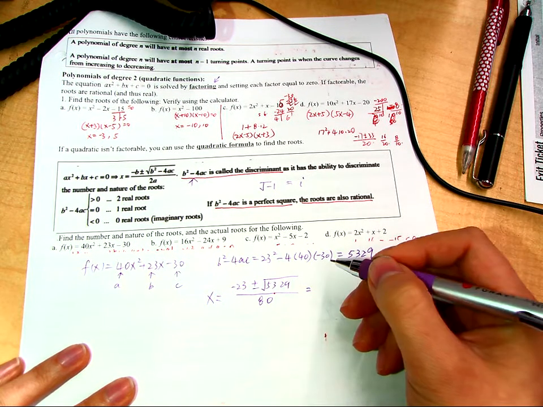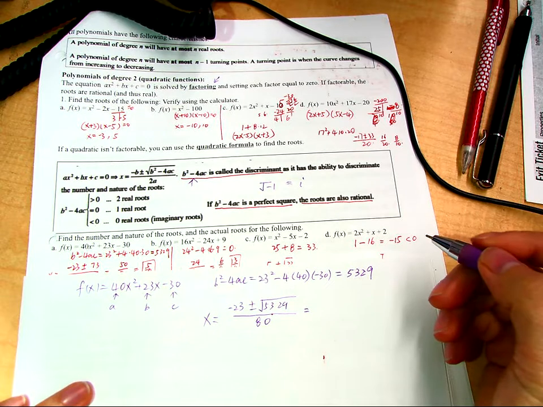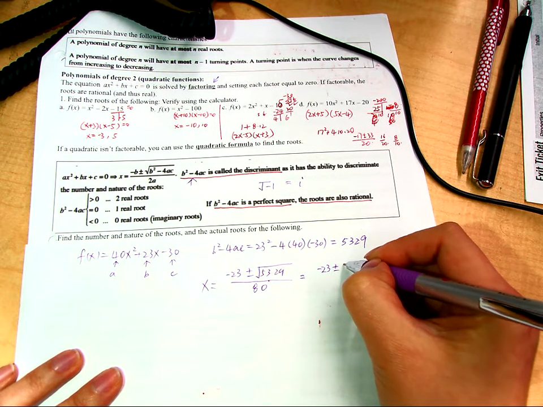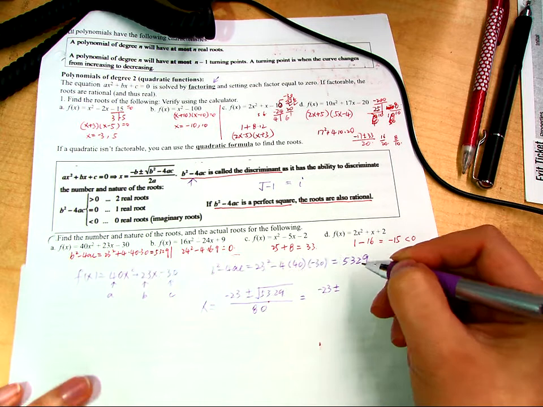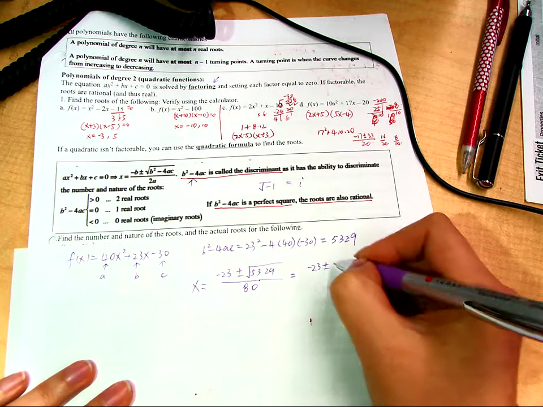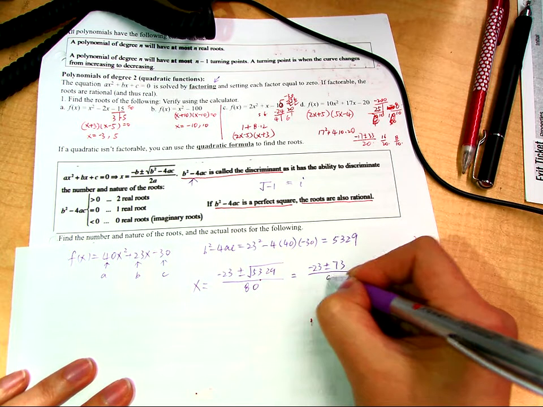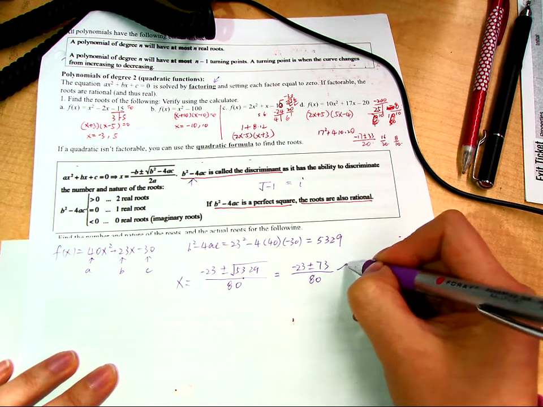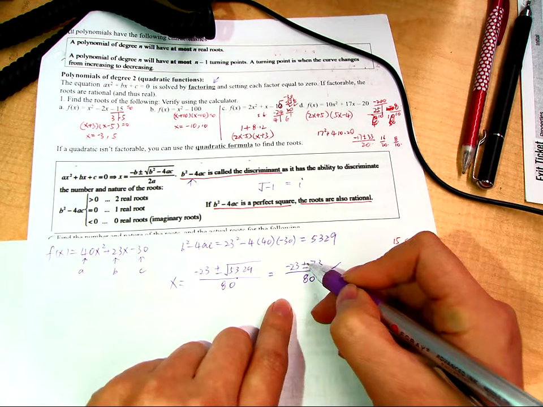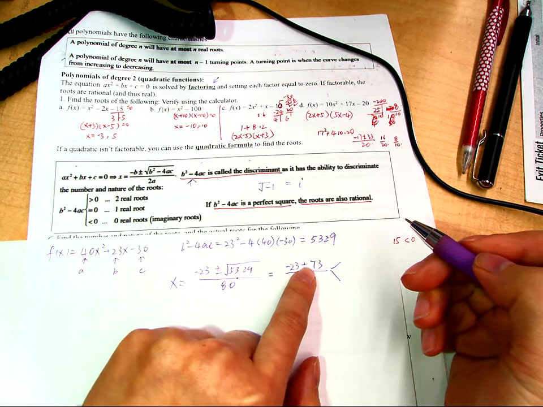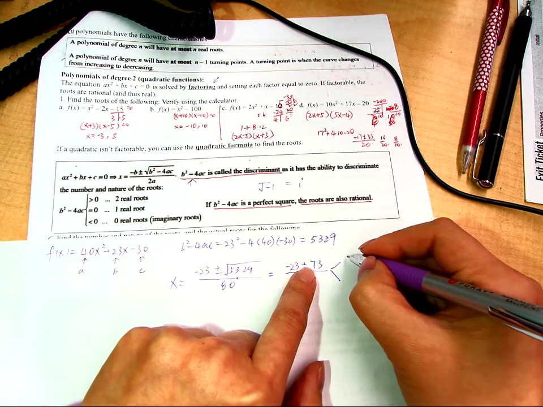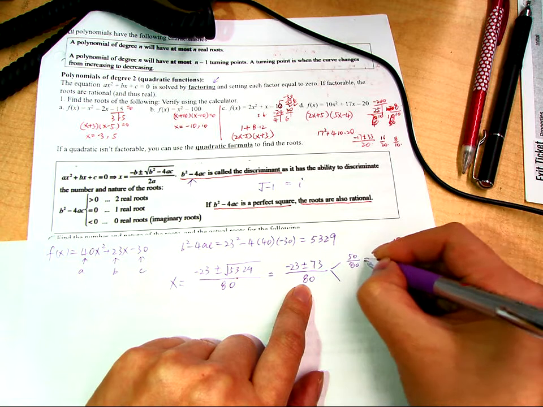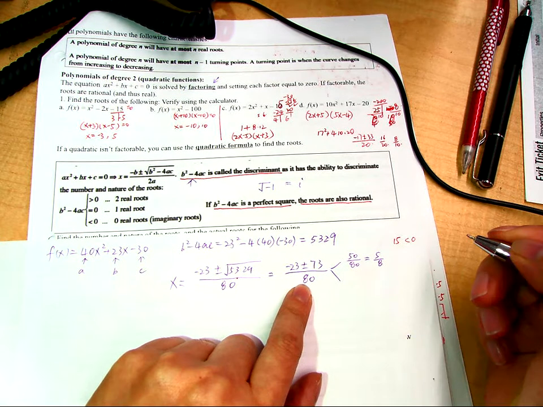Square root of 5,329, that's a 73. So it'll be negative 23 plus or minus 73 all over 80. One is a plus, one minus, so you just need to solve them individually. When we have a plus, negative 23 plus 73, which will be 50 over 80. And when you simplify, that will be 5 over 8.